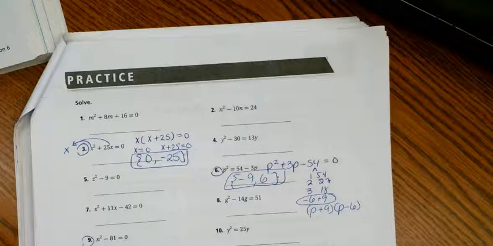Negative 6 and positive 9. Set your factors equal to 0 and solve. I got negative 9 and positive 6. Negative 9 and positive 6.